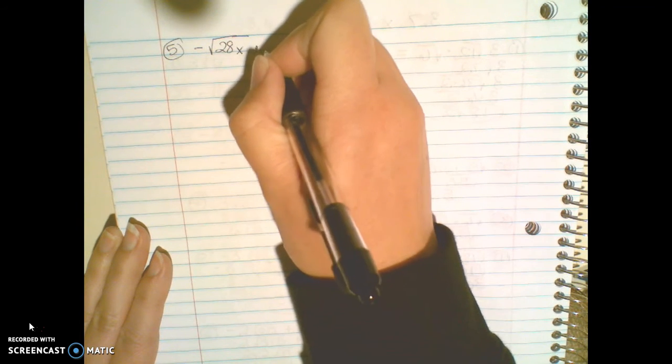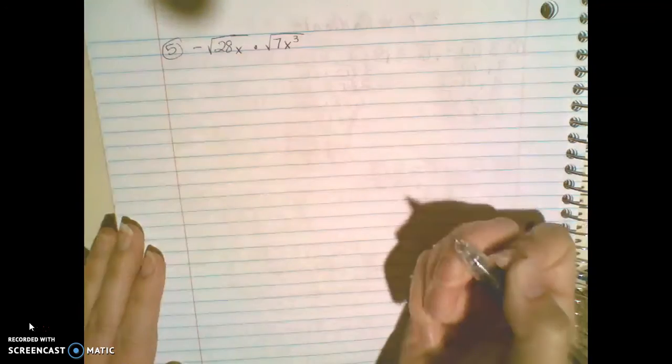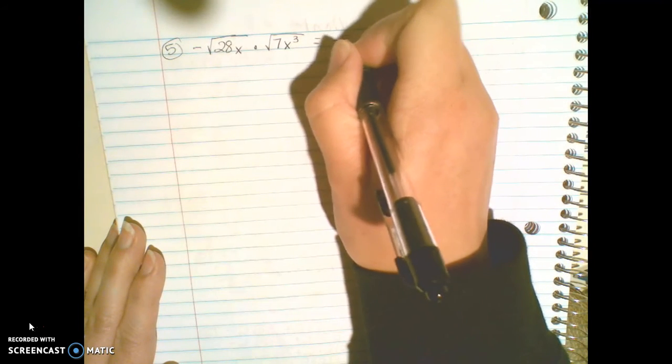Okay, let's try number 5. So that's negative square root of 28x times square root of 7x to the third. That one is negative 56x squared.